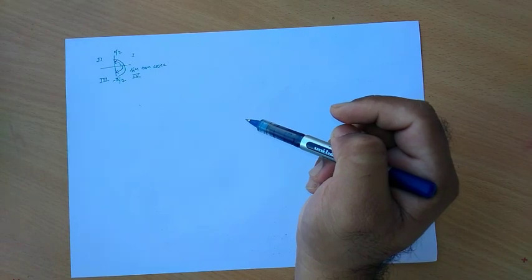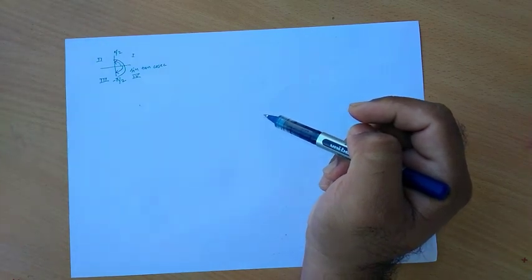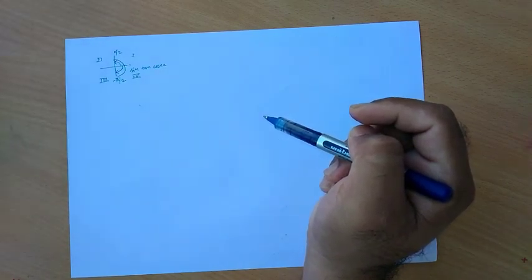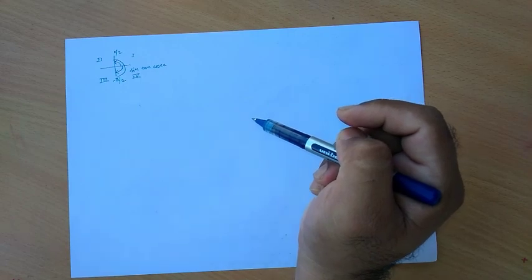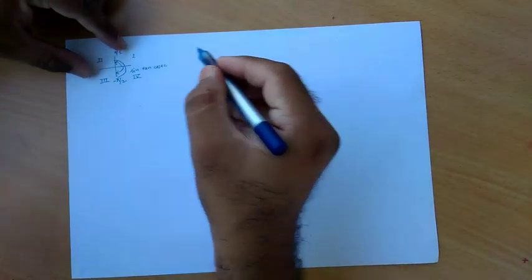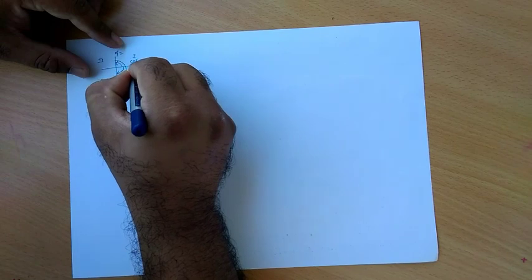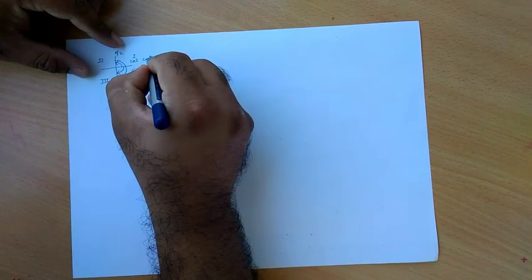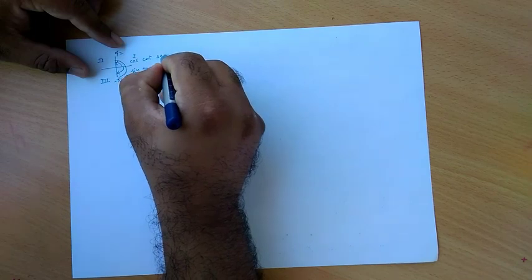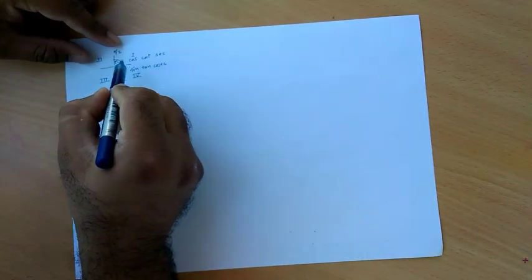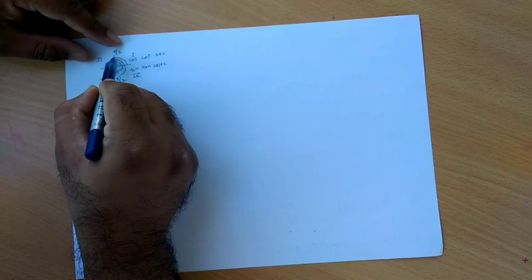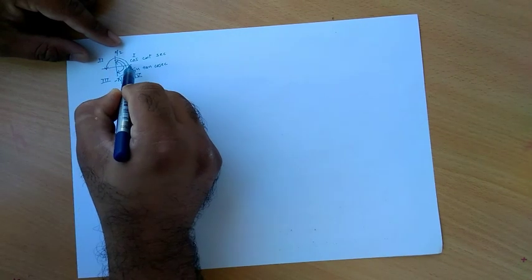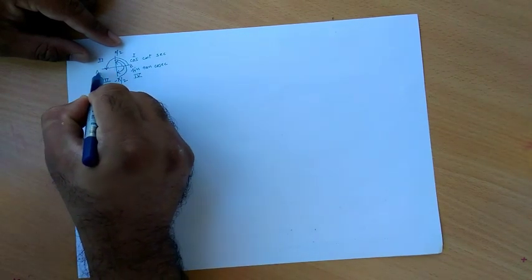Okay, coming to the next point, the remaining three, that is cos, then we have cot, then we have secant. These functions we are cutting from this point to this point. That means this is 0, this is pi.